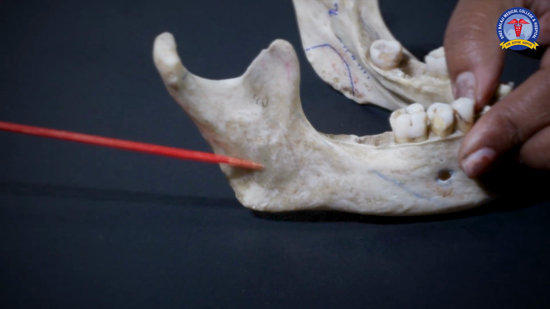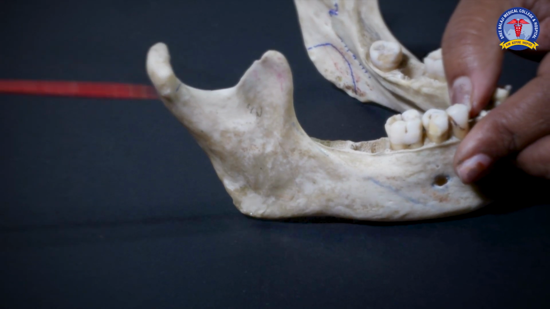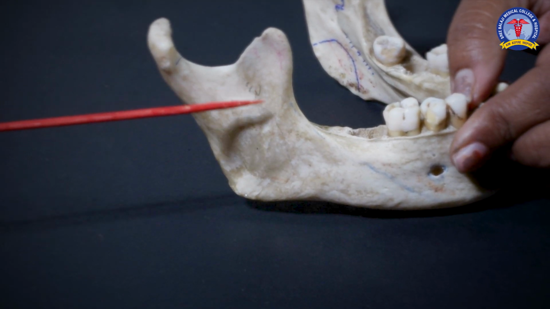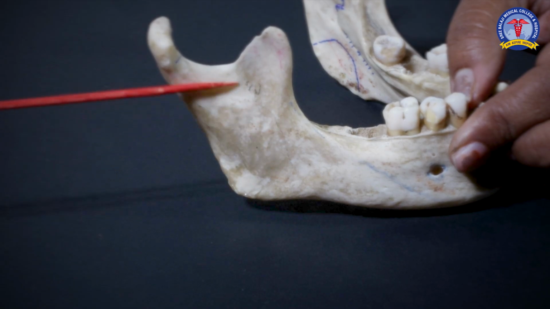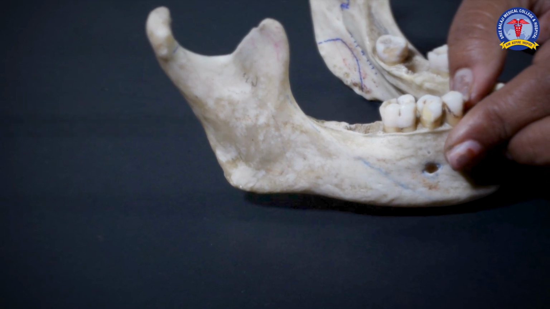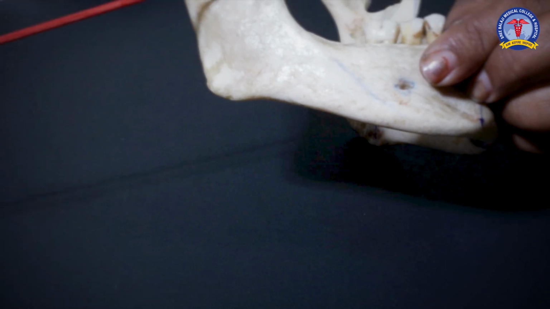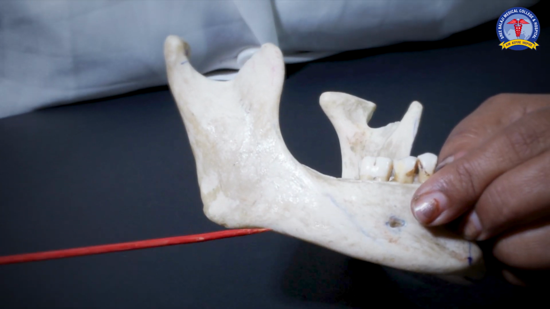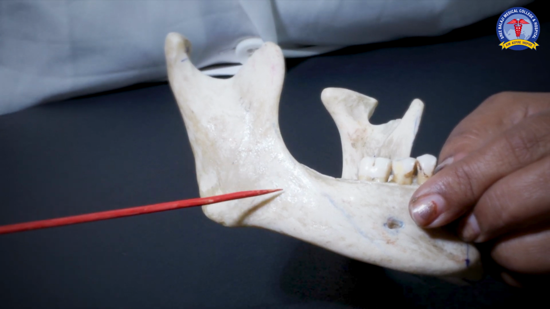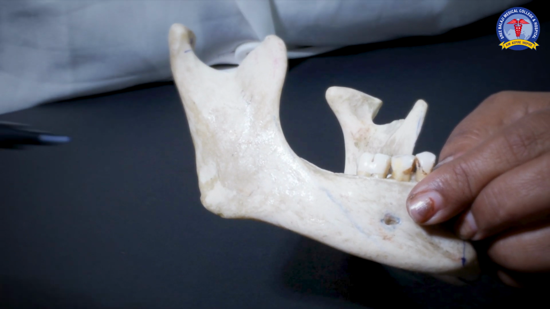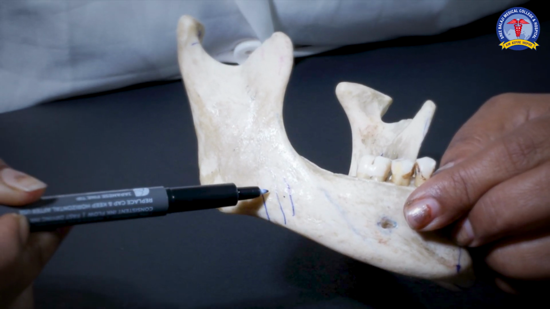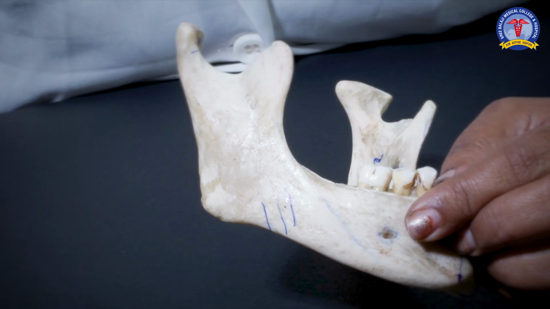This is the lateral aspect of the ramus of the mandible. The postero-superior part is related to the parotid gland, and the rest of the lateral aspect of the ramus of the mandible gives attachment to the masseter muscle. The junction where the ramus meets the body of the mandible is closely in relation with the facial artery and vein, the facial artery being anterior and the facial vein being posterior.